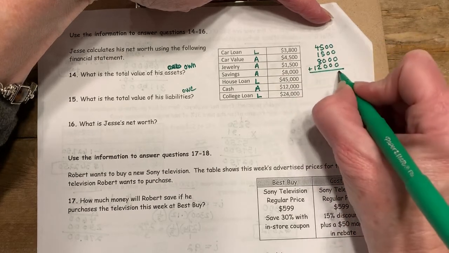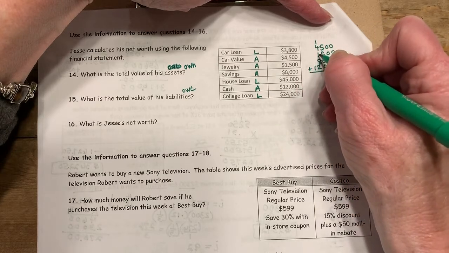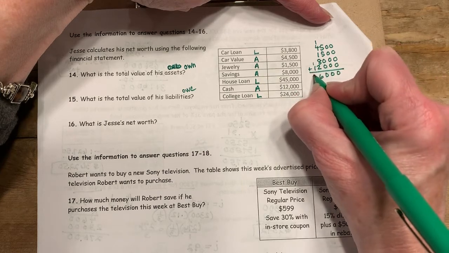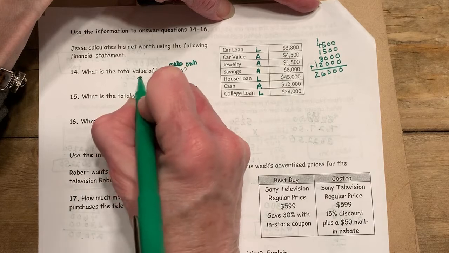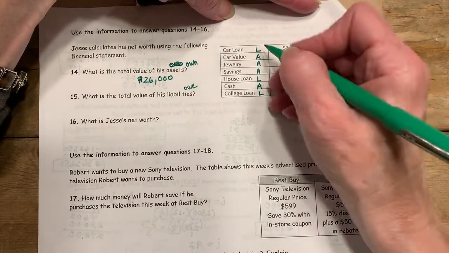All right, so this is 0, 0. 5 plus 5 is 10. 4 plus 1 is 5. Plus 1 is 6. Plus 8 is 14. 15, 16. Carry 1. 26,000. So assets, 26,000. Liabilities is what is left.